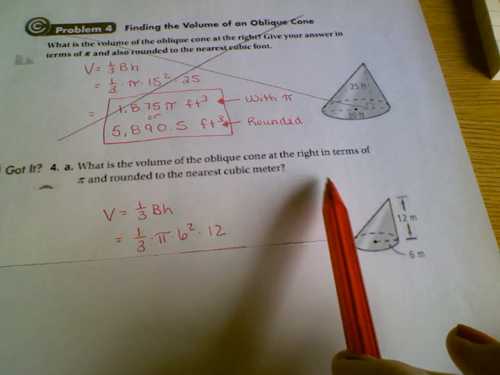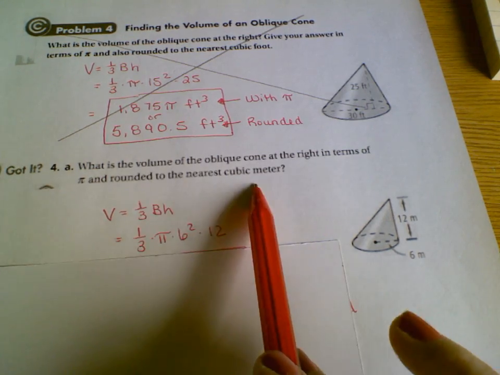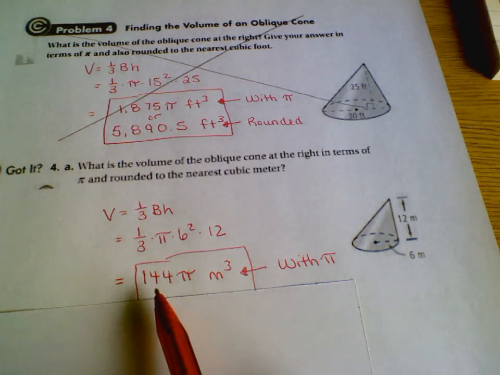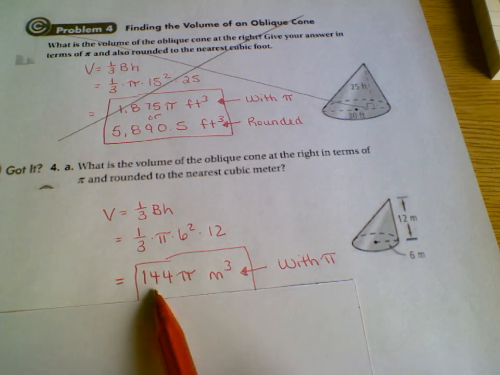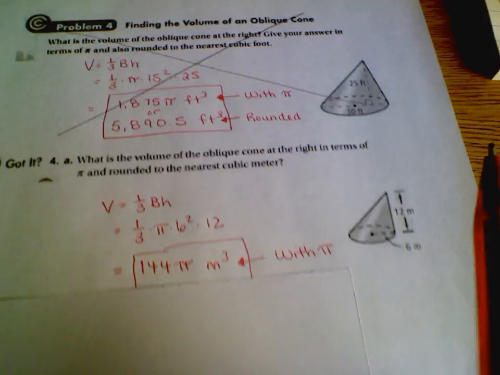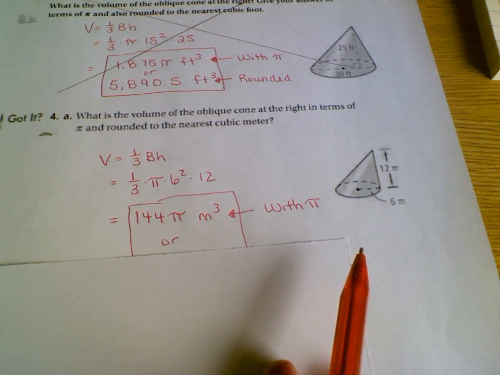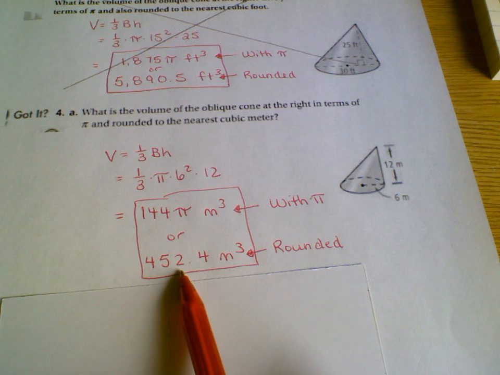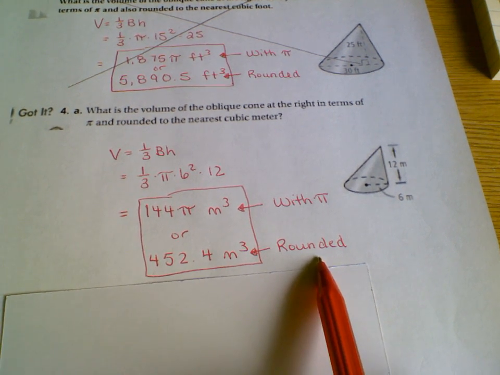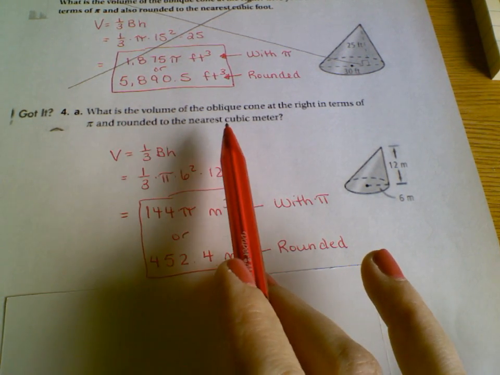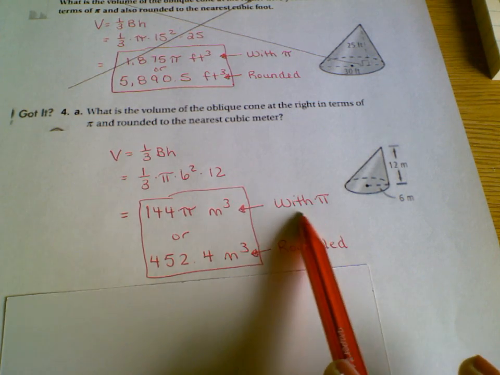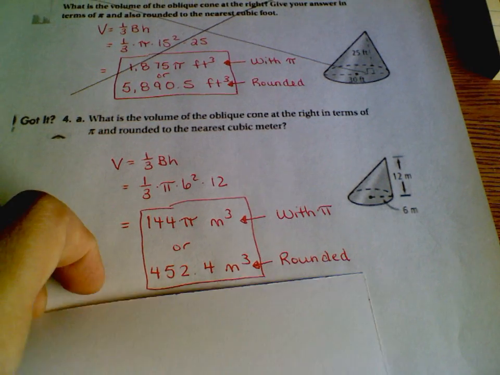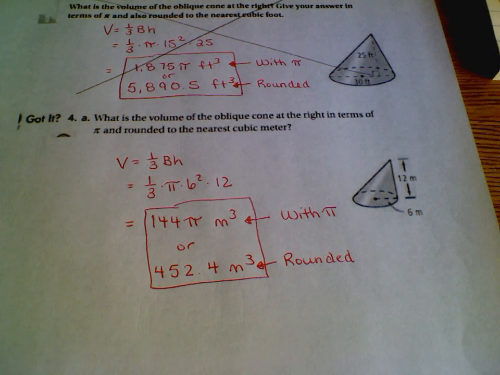Now it did say write it in terms of pi and round, so I should have two answers. If I left my answer in terms of pi, I would have 144 pi meters cubed. If it asked me to round it, then that's when I would put pi in as a decimal, and I would get 452.4 meters cubed. So pay attention to the directions. Do they want you to round it, or do they want you to leave it in terms of pi? Okay, so that takes care of the volume for cones and pyramids.